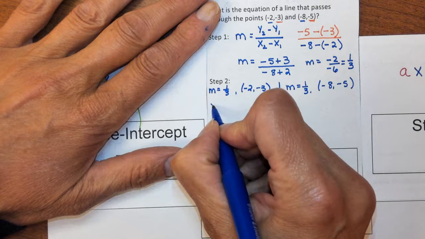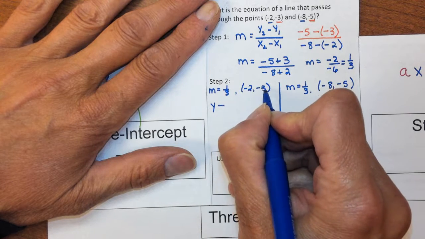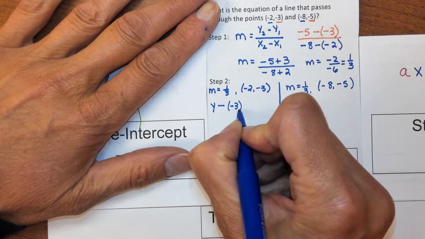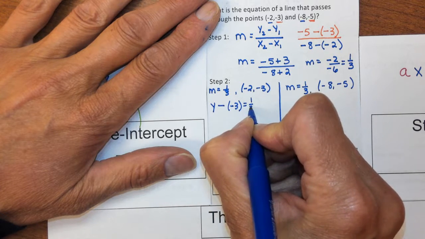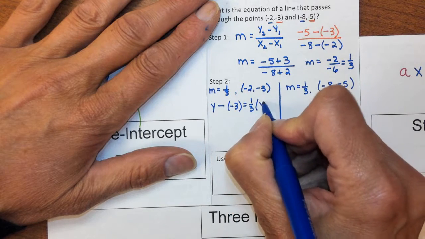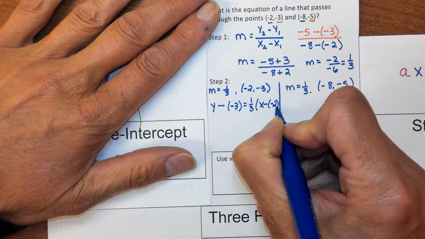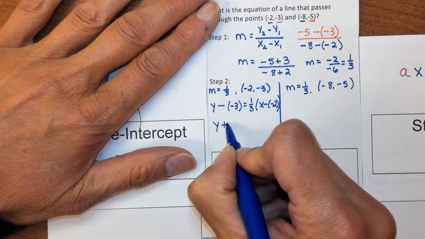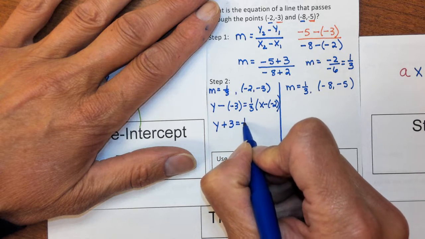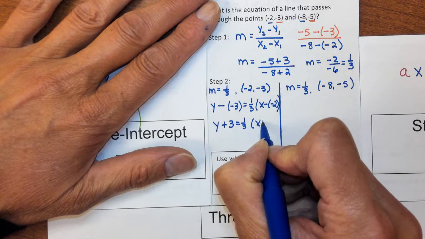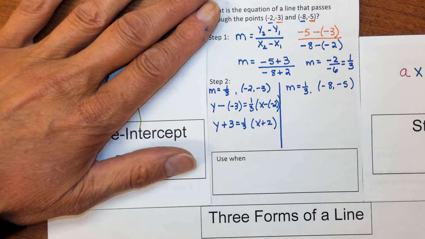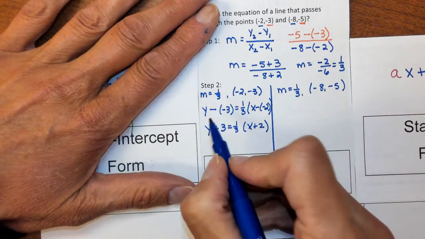So that means this is going to be y minus y1, which right now is -3, is equal to my slope times x minus -2. So if I clean that up, y plus 3 is equal to 1/3 times (x plus 2). And I can leave it like that because it just says what is the equation of the line. It doesn't tell me what form to put it in.